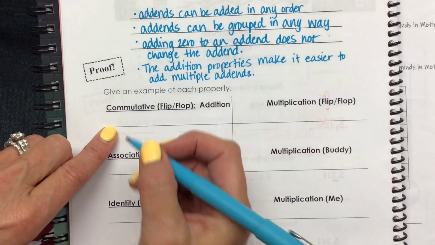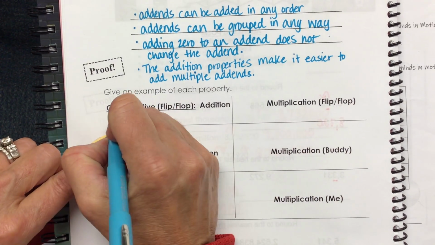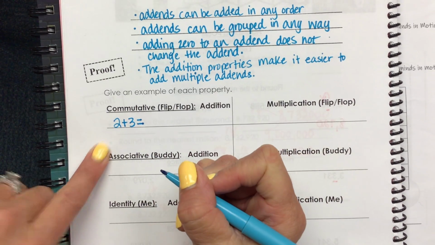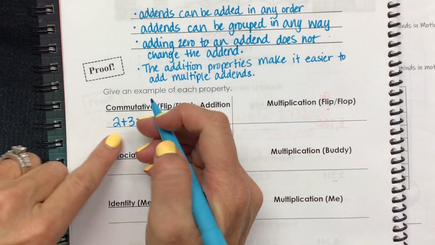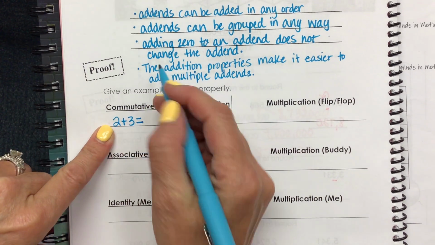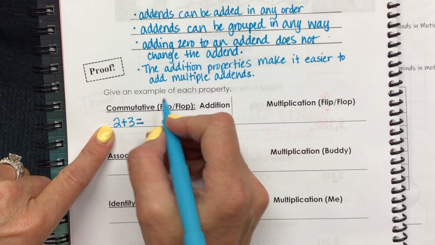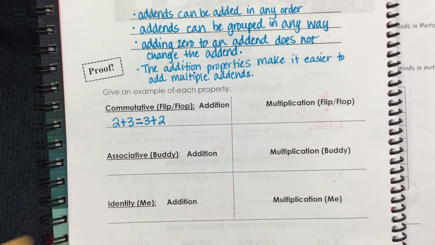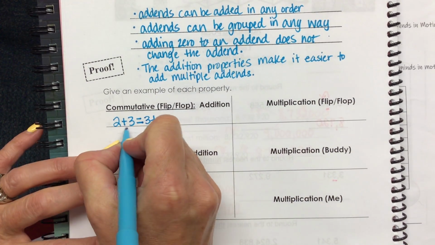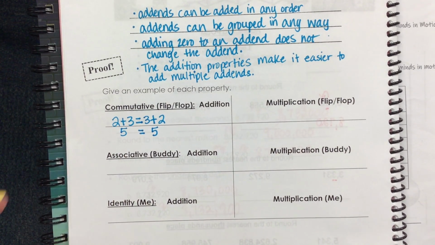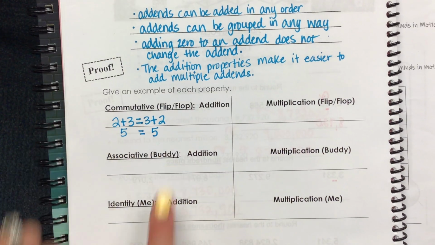Avery. 2 plus 3. 2 plus 3 is equal to what? 5. Or we could say what? Just reverse the add-ins. 2 plus 3 is equal to 3 plus 2. Correct, they are both equal to 5. Miss Canterbury was showing us yesterday how you could solve it down on the next line. 2 plus 3 is 5, 3 plus 2 is 5.